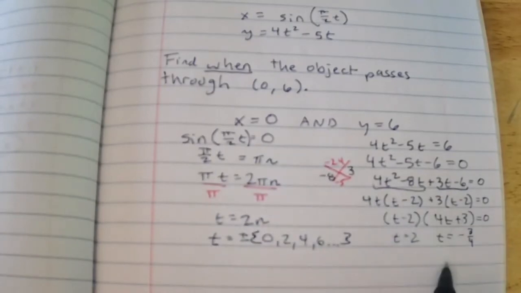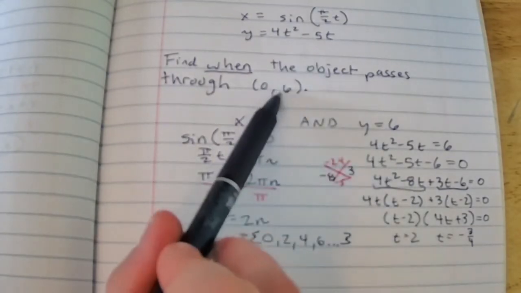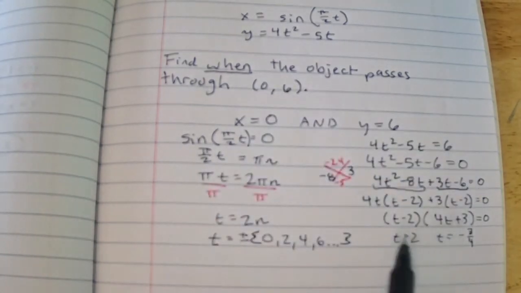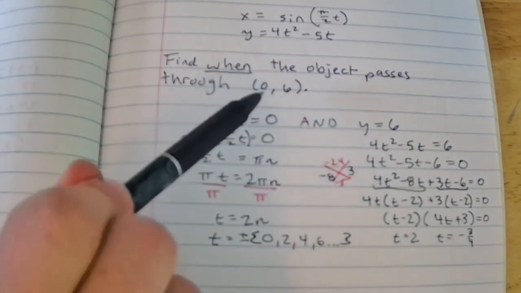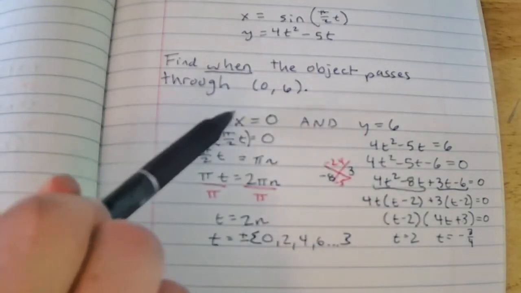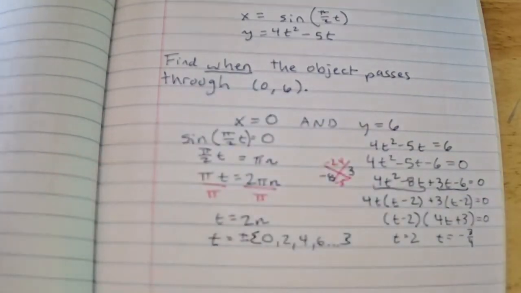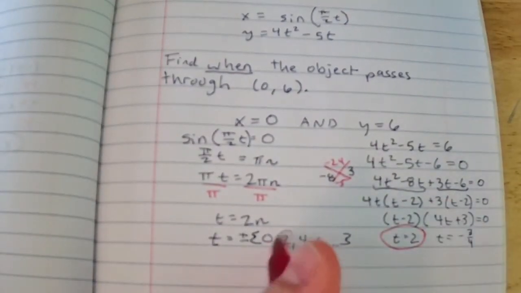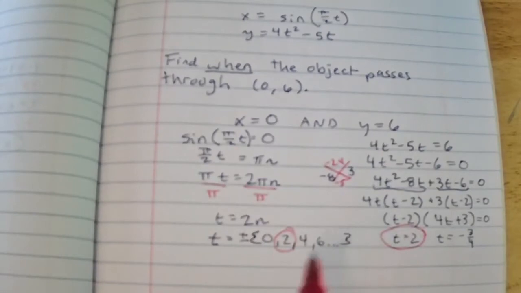What this is basically saying is that there are two times where the y coordinate is 6, okay? But only one of those two times corresponds to x being 0. So you can kind of see where that's going to be. It's just going to be at t equals 2. That's the only value that satisfies this equation and this equation.